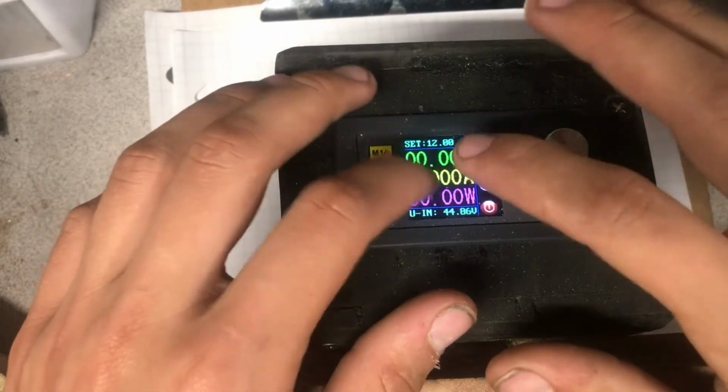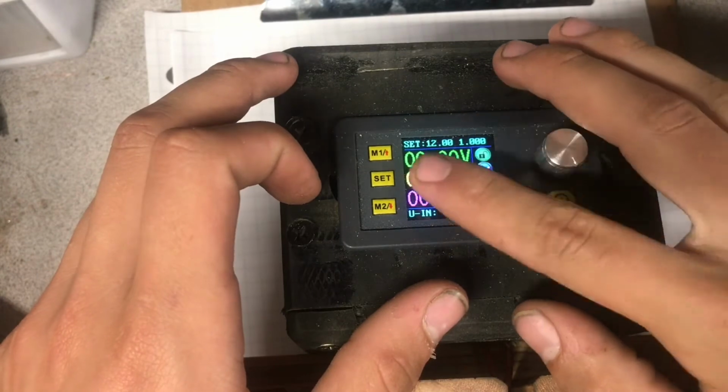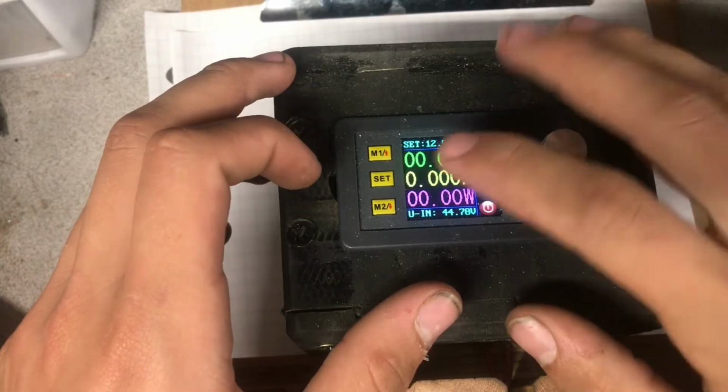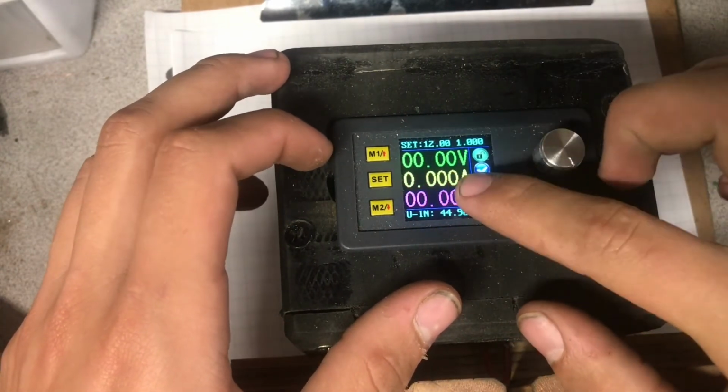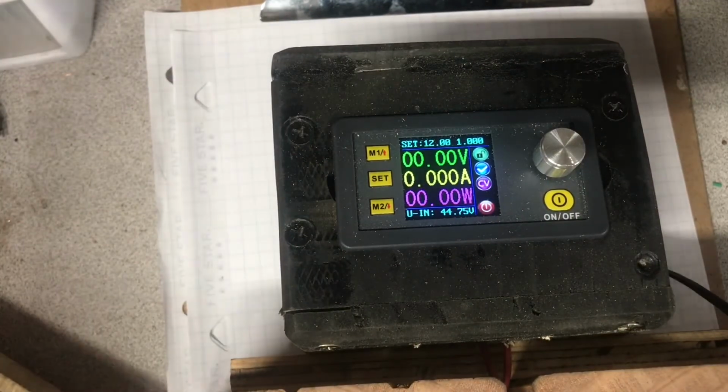There's a lot of things we can see here. We have this at the top, these green ones. This has V, that's voltage. The yellow one with the A is amps, and this one down here is watts. So let's find a circuit that we can power.